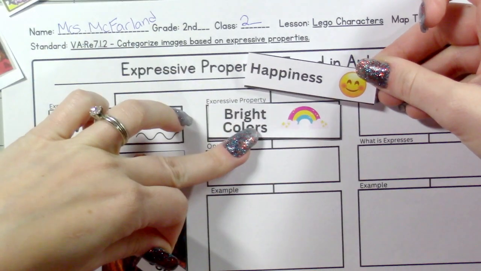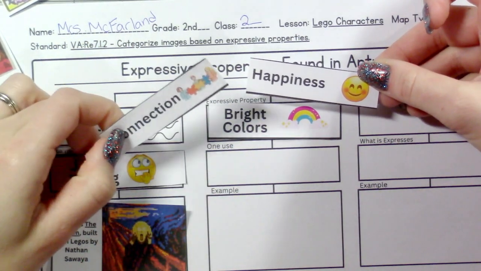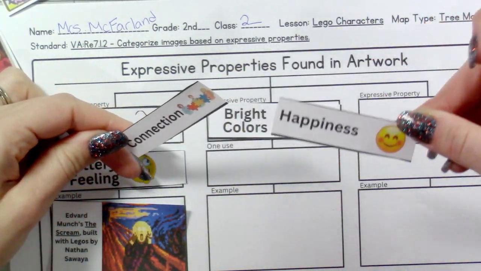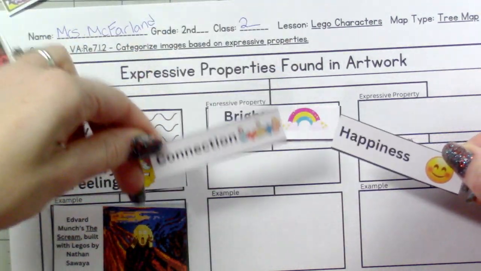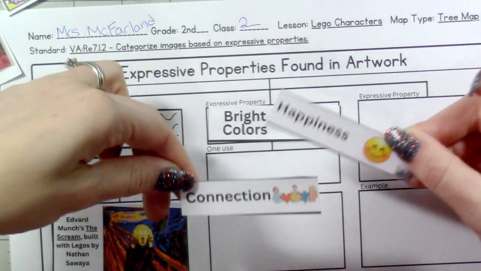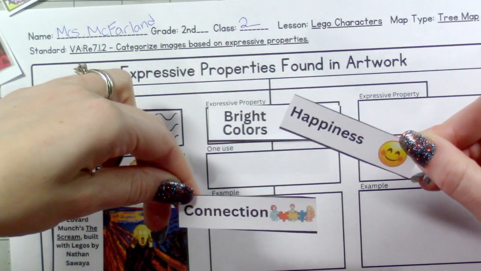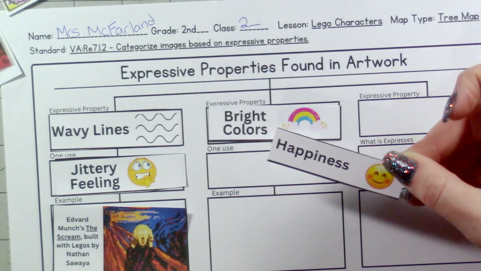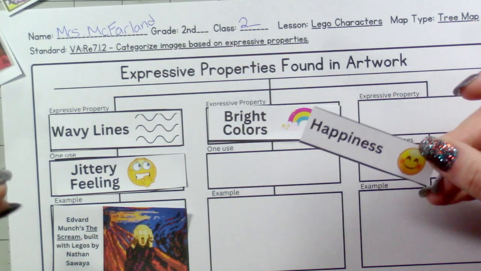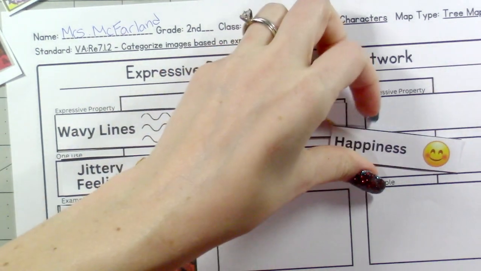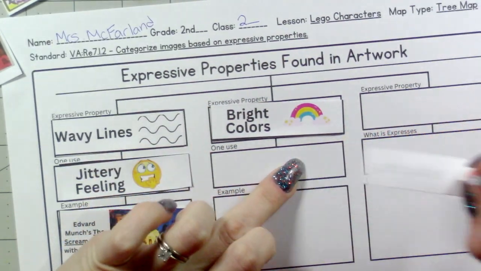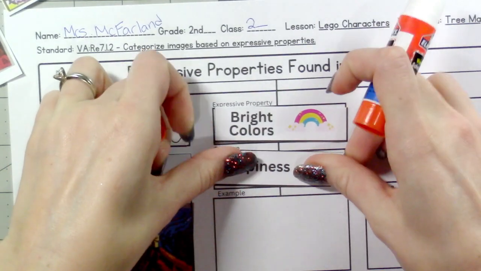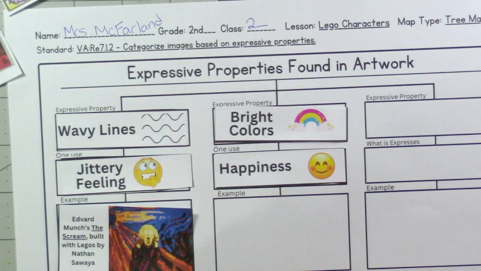Do you think bright colors could be used if the artist wants to show happiness? Or do you think bright colors would be used if the artist wants to show a connection? Which one? Happiness. A lot of times when artists use really bright colors, they're trying to show you that they want you to see happiness in their artwork. So put that on there.